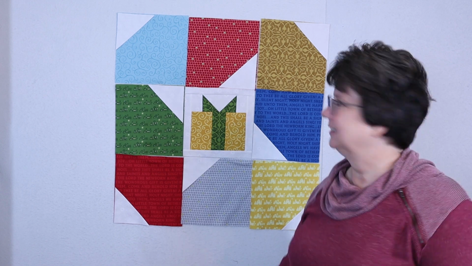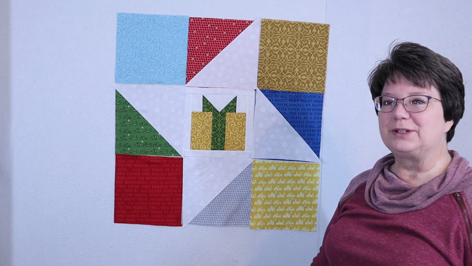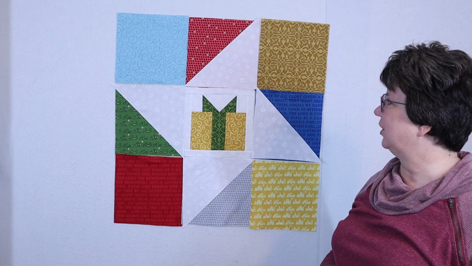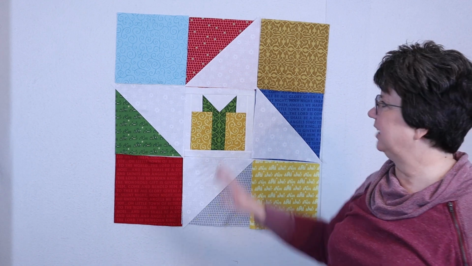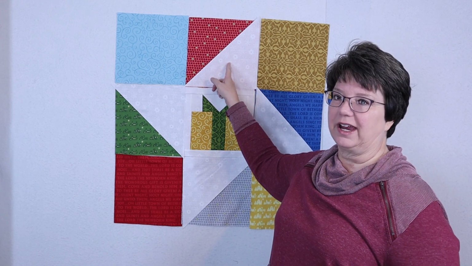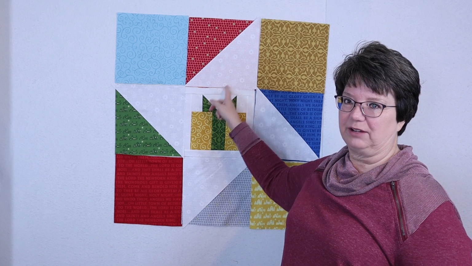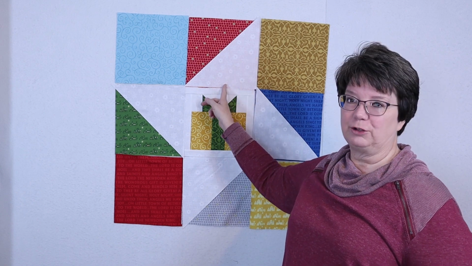Okay, so when I looked it up, friendship stars are made using a half square triangle, and I was just using the small snowball corner here. Now both I think look neat. I think they're both good options.